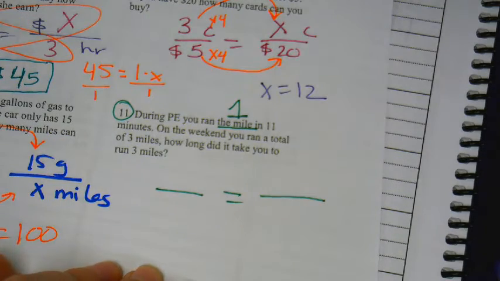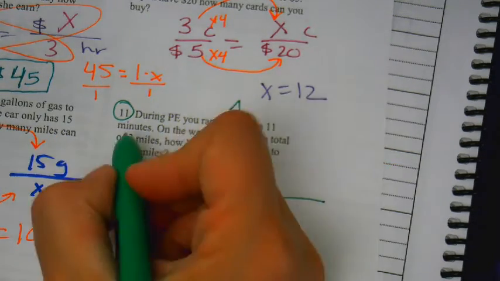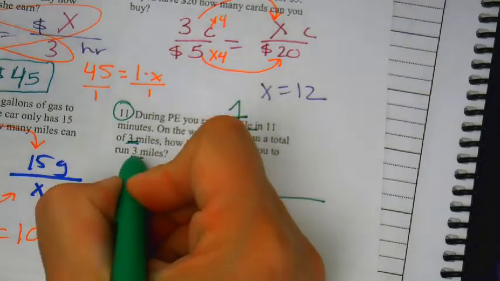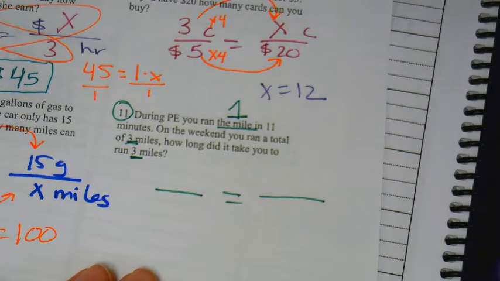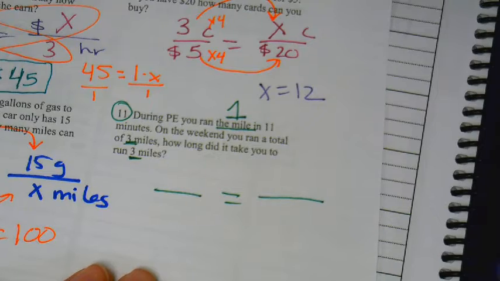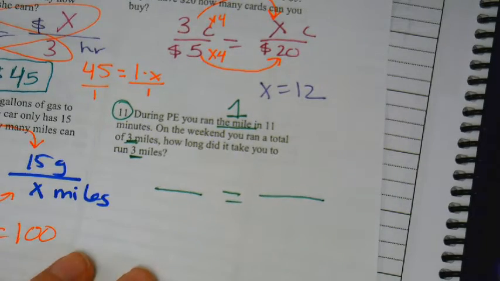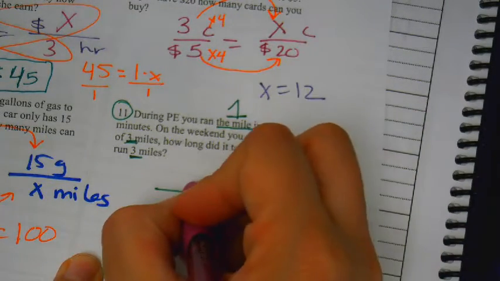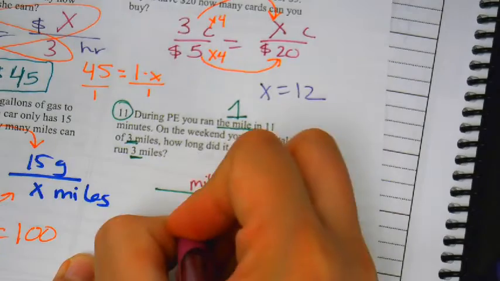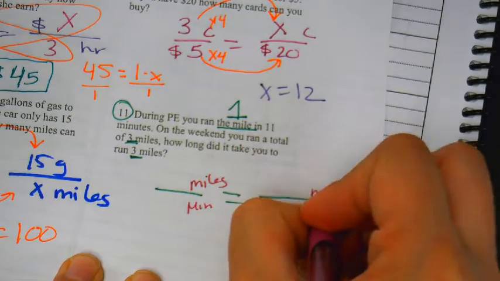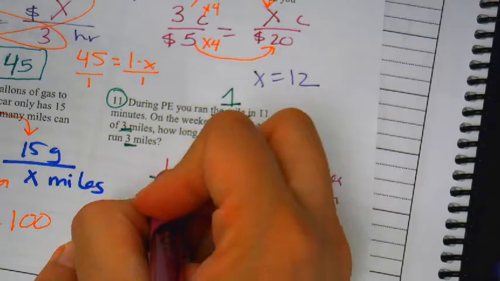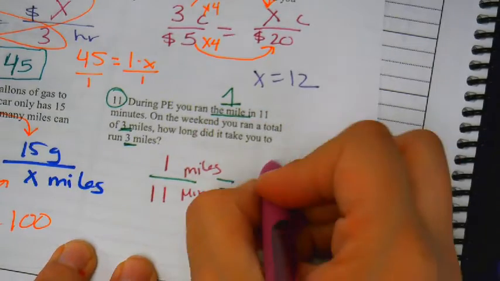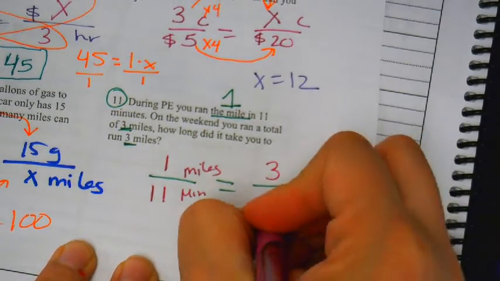But kids will read it so fast, and they see that there's two 3s, so they'll start repeating the 3. And it's like, no, you can only use it once. Okay, so we're talking about miles and minutes. 1 mile, 11 minutes. 3 miles, X minutes.